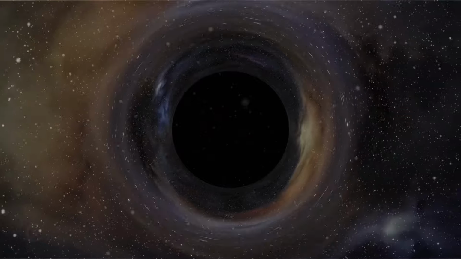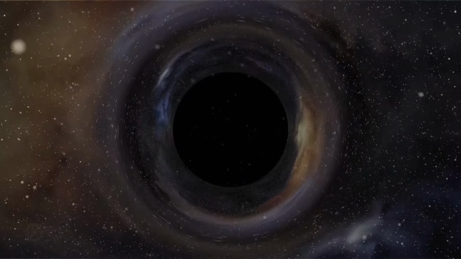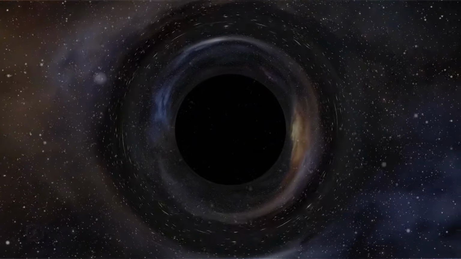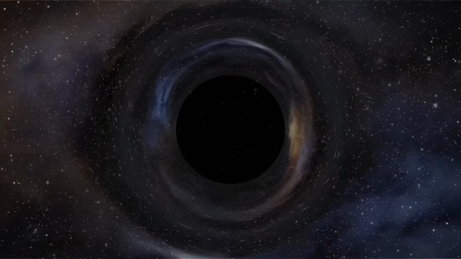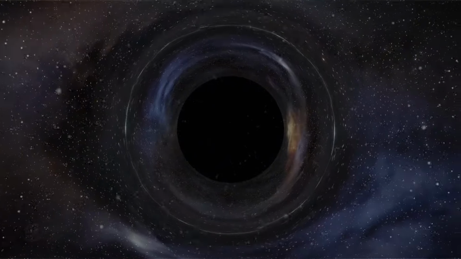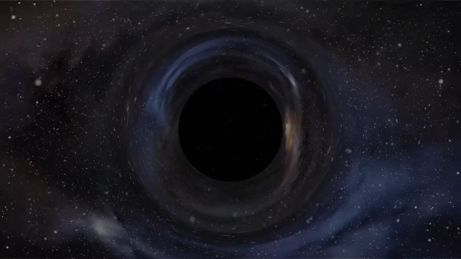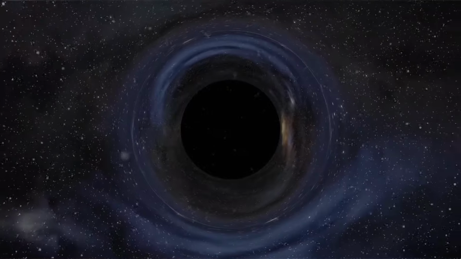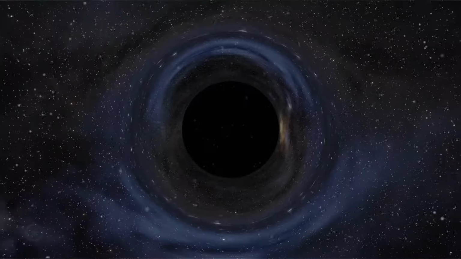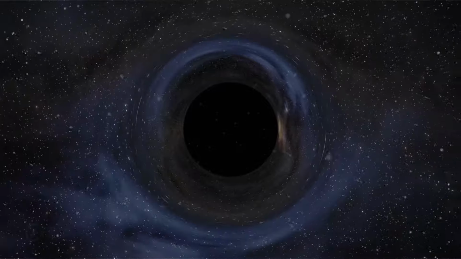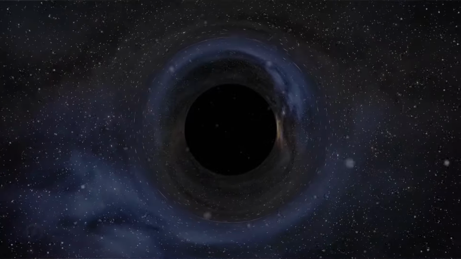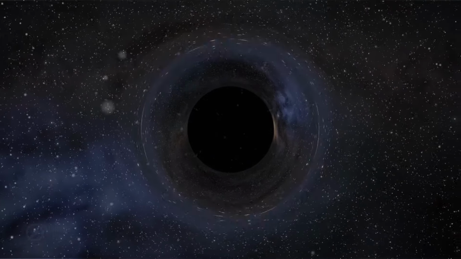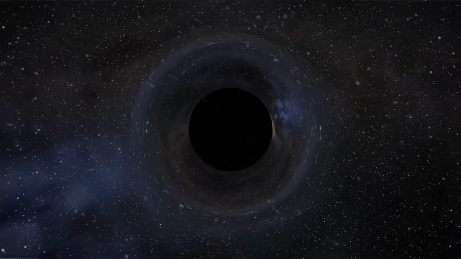Black holes come in several size classes, each defined by mass and by how they form. At the smallest end are stellar black holes, born from collapsing massive stars, typically between a few and a few dozen times the mass of the Sun. At the opposite extreme are supermassive black holes, weighing millions to billions of solar masses and residing at the centers of galaxies. Between these two groups lies a long hypothesized middle category, the intermediate mass black holes.